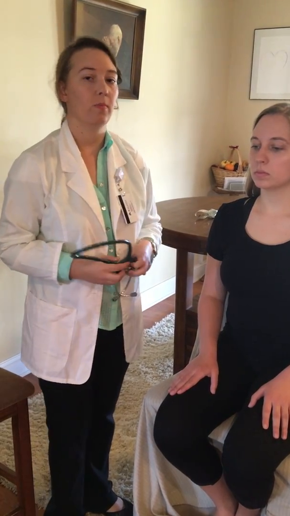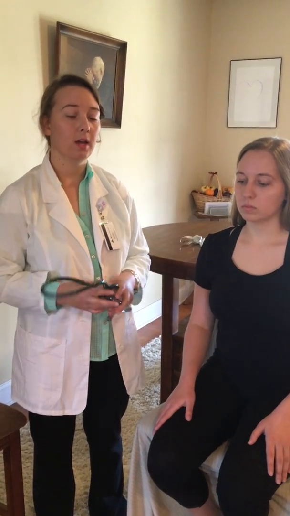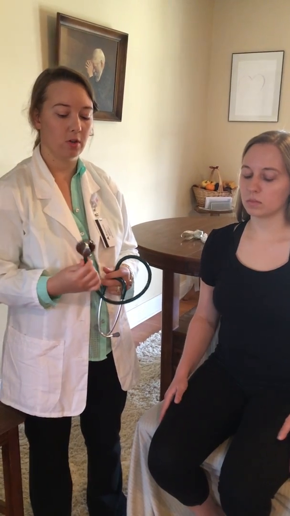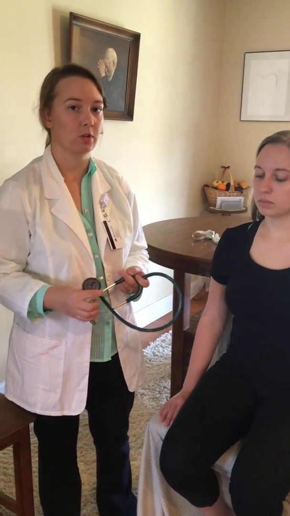Auscultation is best done with the patient in 3 different positions: leaning slightly forward, supine, and left lateral recumbent. Auscultation should be done with the diaphragm and bell of the stethoscope. My stethoscope just has one side, so I'll apply deeper pressure to use the bell.